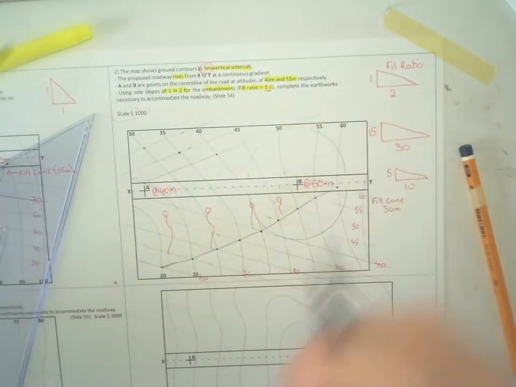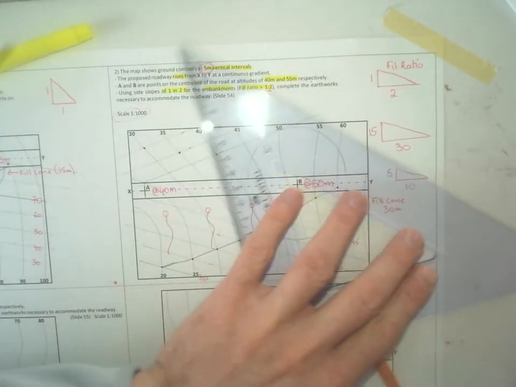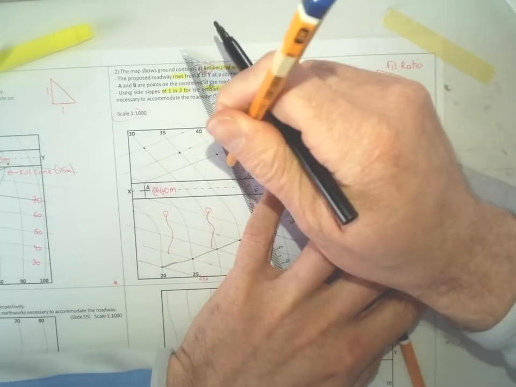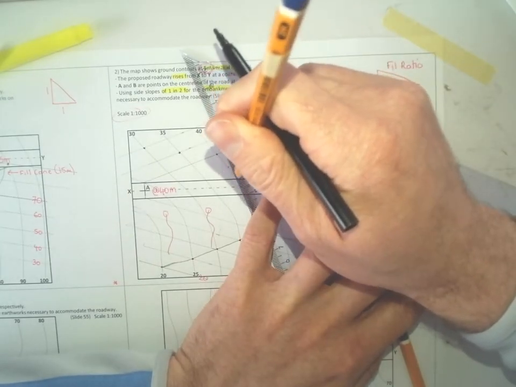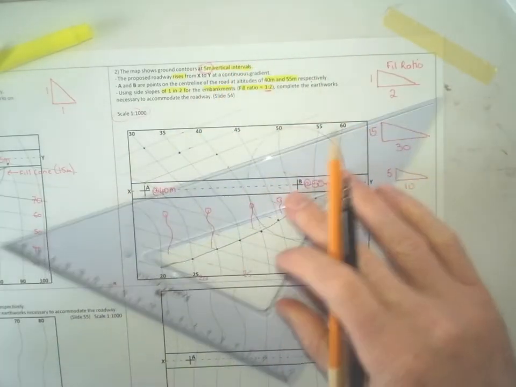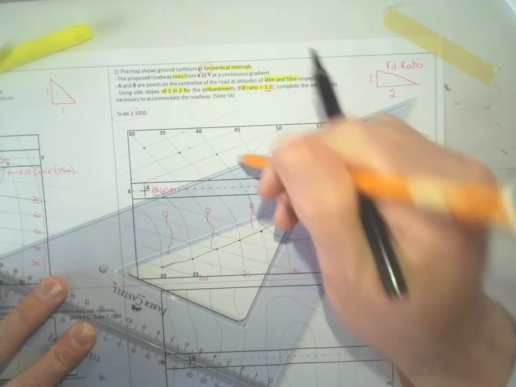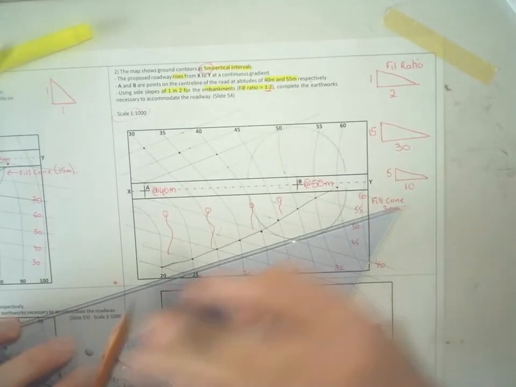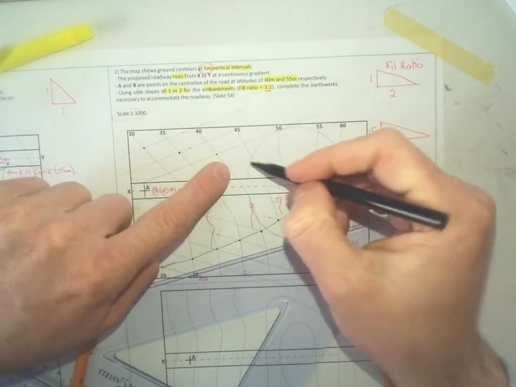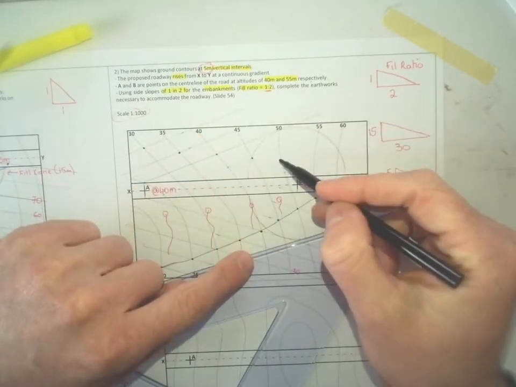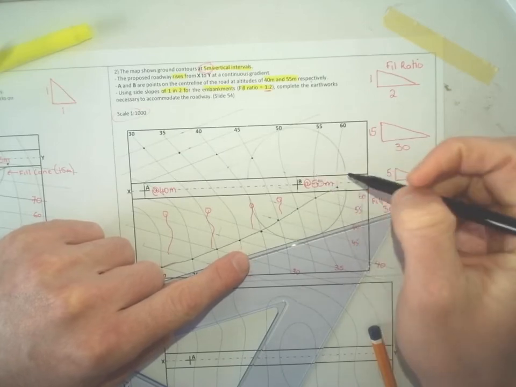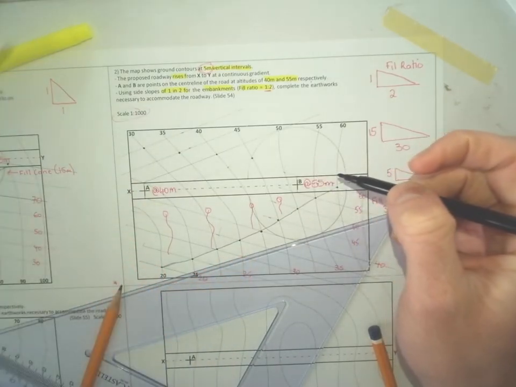And then you need to go and do the same. Go in. That was 40, 45, 50. I'll do one more and then you can finish it off yourself. So that was 40, that was 45. Do 50, 55, and even should be 60 as well.